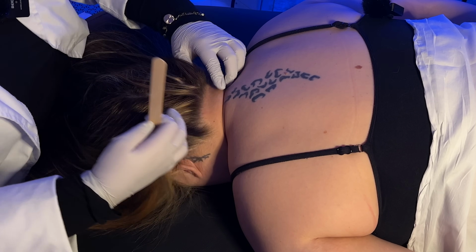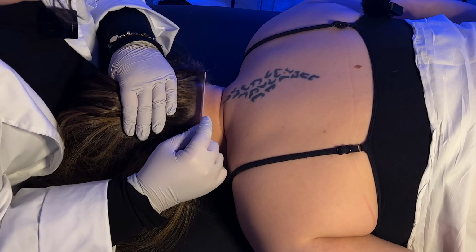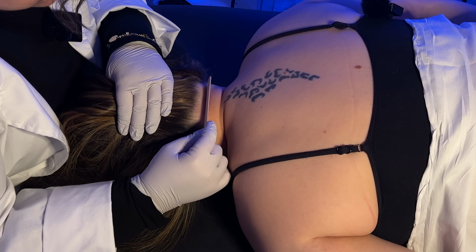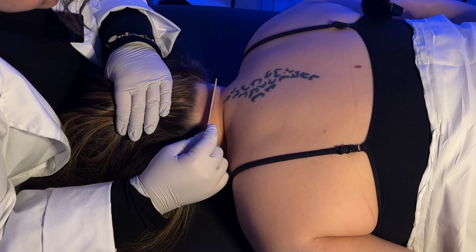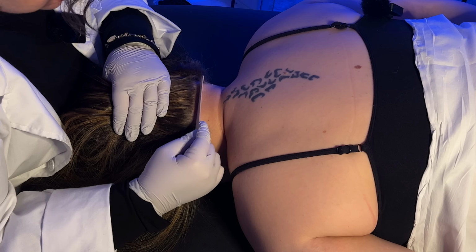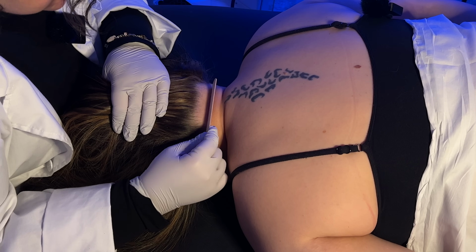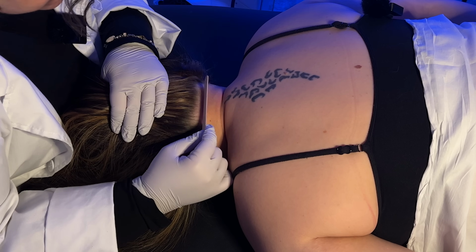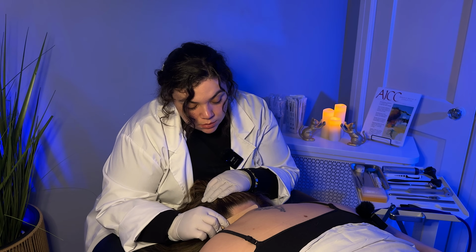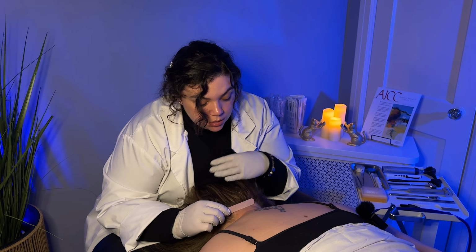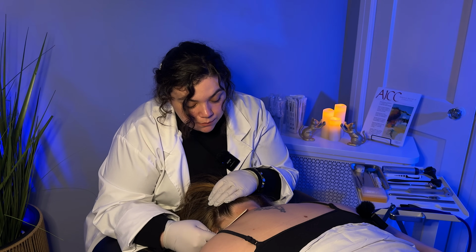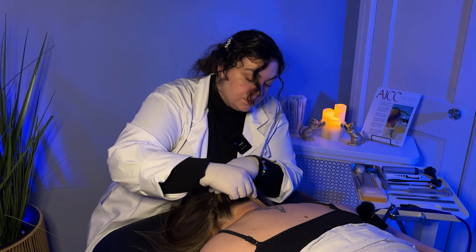I'm going to do the same at the top of the neck here, so just stretching the skin in a manner that allows me to assess for fluid retention, which I am noting. So some definite edema secondary to tension buildup is present.